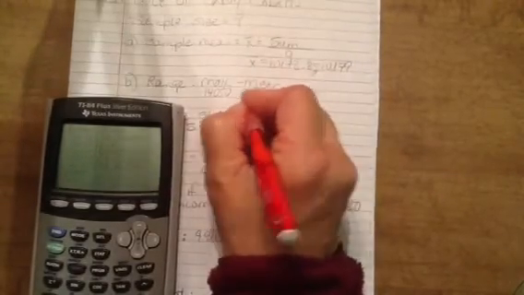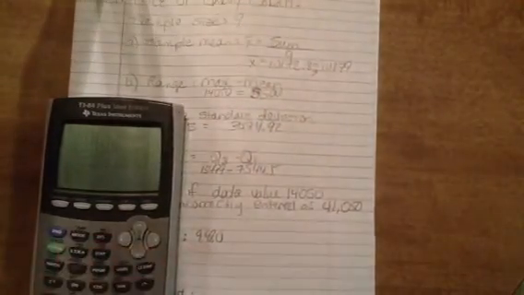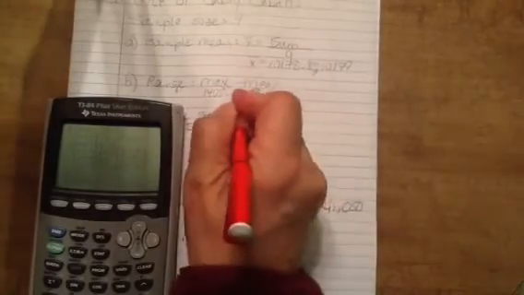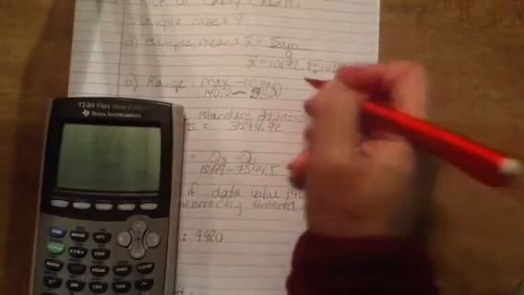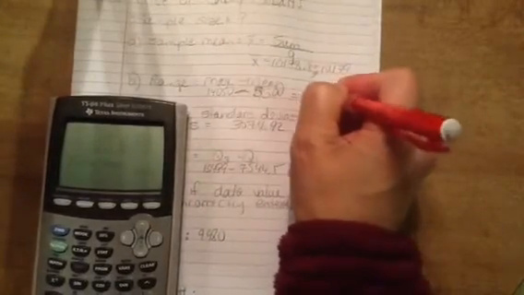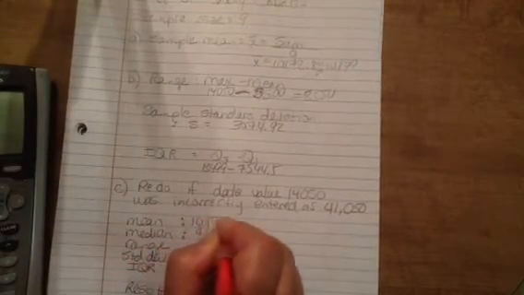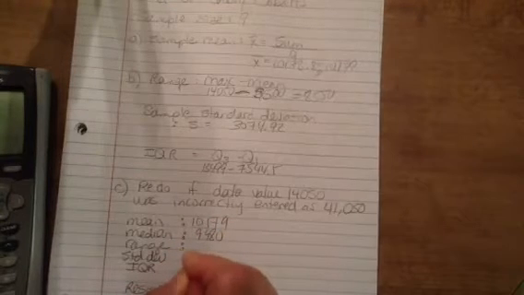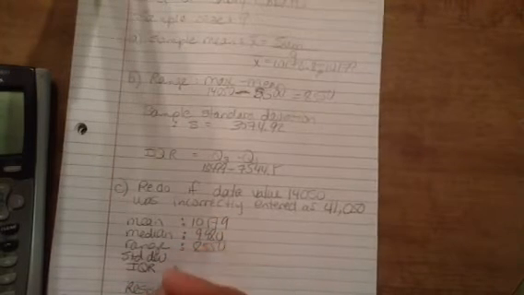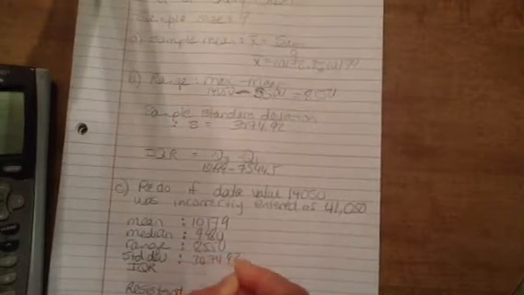So to find my range, I'm going to go 14050 minus 5500. So my range is 8550. So here's the old data. 10,179, 8550, standard deviation of 3074.92.